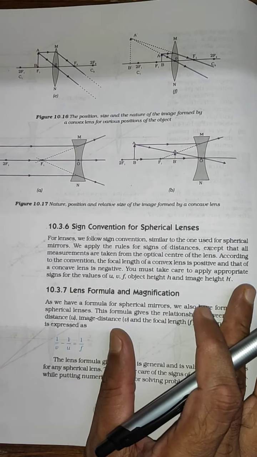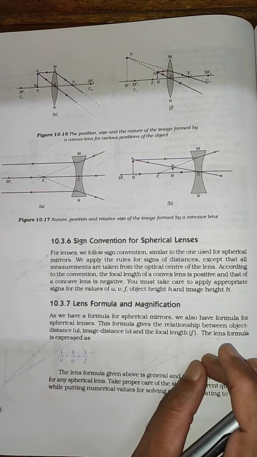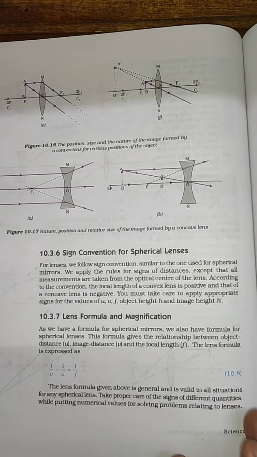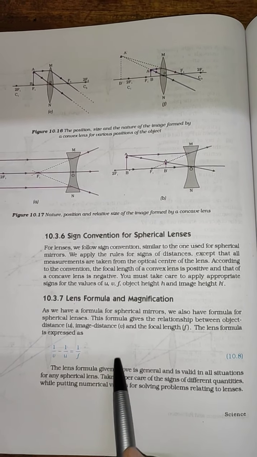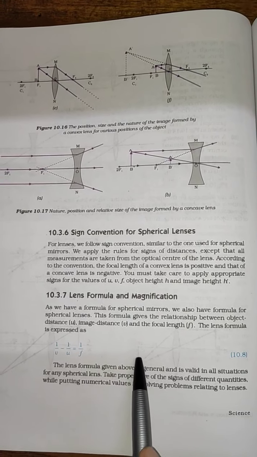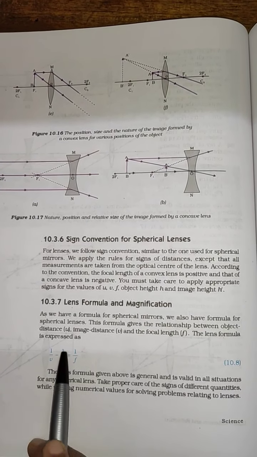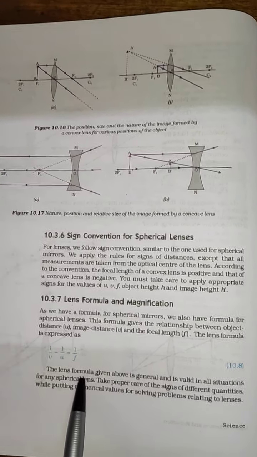Now sign convention for spherical lenses and spherical mirrors is almost the same. While starting the numerical problems, I'll give you this one, but for the time being, please prepare the lens formula. The lens formula is the relationship between image distance, object distance and focal length. The formula is 1 by v minus 1 by u equals 1 by f. You don't need to derive this time. You don't need to prove it.